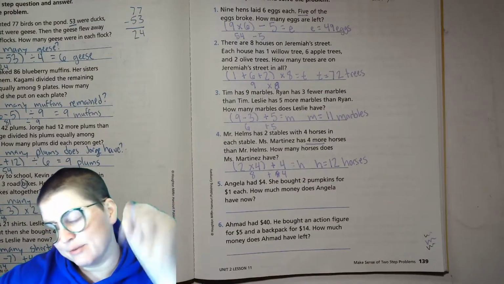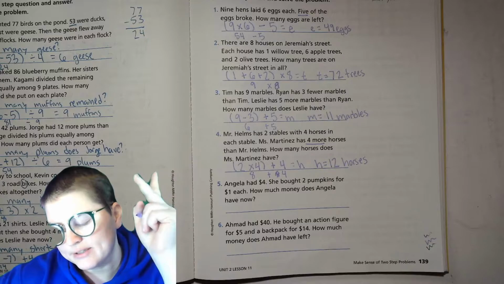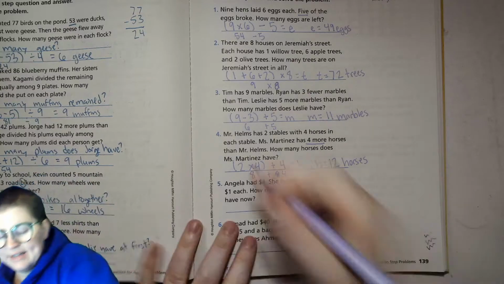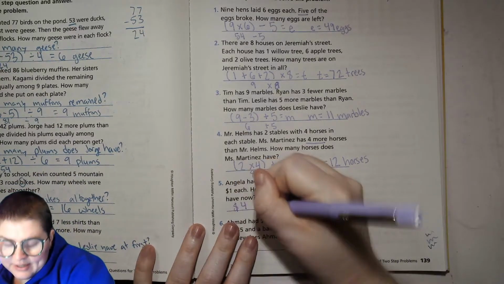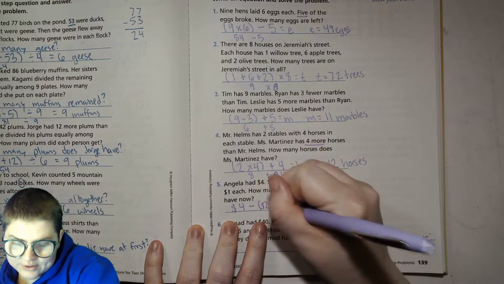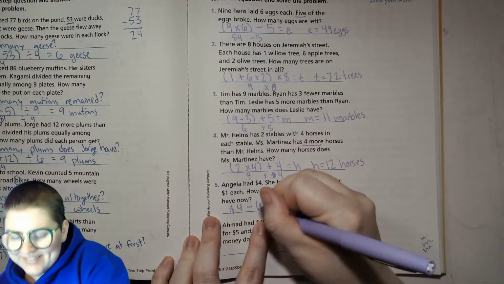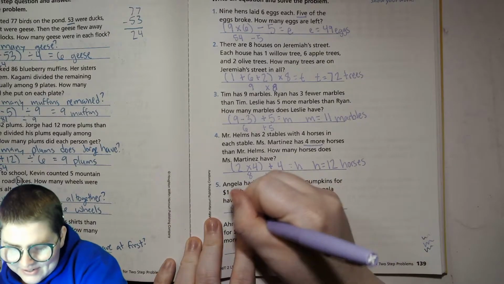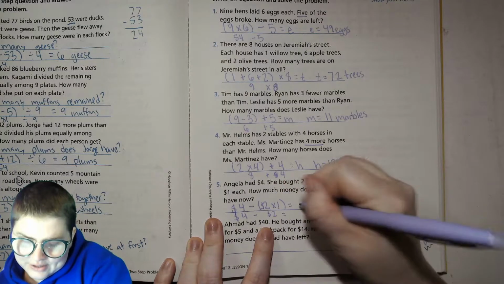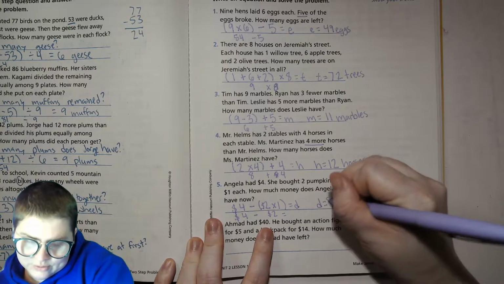All right, number 5. Angela had $4. She bought 2 pumpkins for $1 each. How much money does Angela have now? So we're going to take the 4 and we are going to subtract the combined amount of 2 times 1, which you know is just $2, right? So 2 times 1 is 2. Then it's 4 take away 2 equals her dollars. So D equals $2 left.